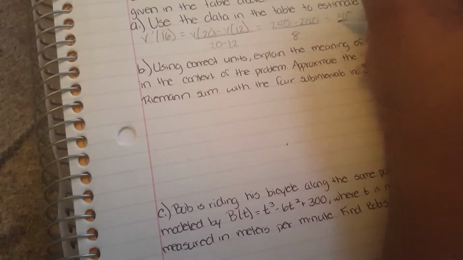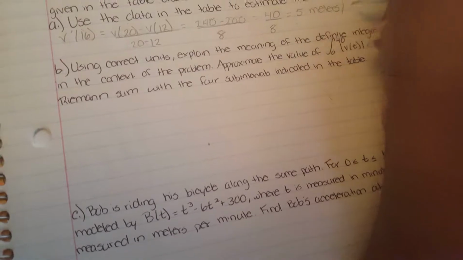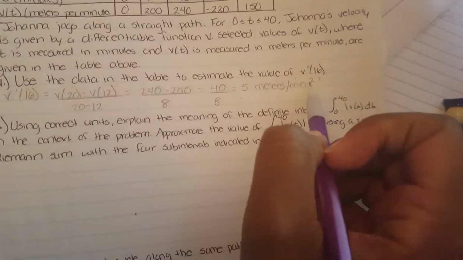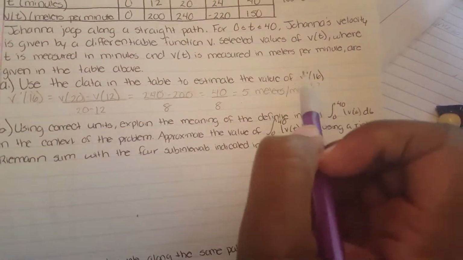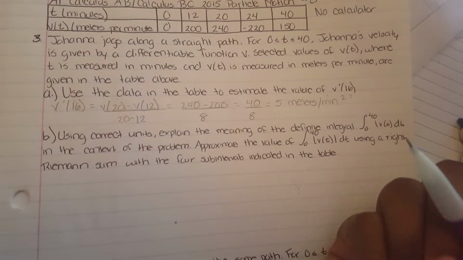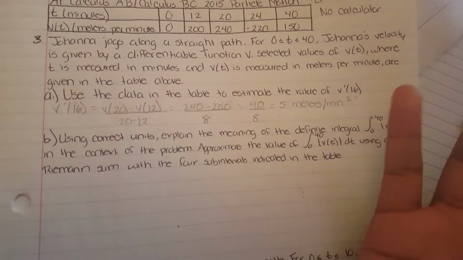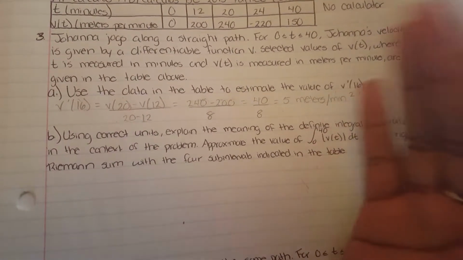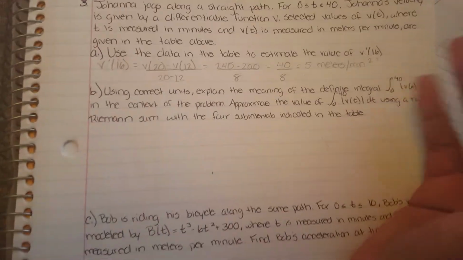So this will equal 40 over 8, which will be 5 meters per minute squared. The reason why the units are squared is because the problem is asking for acceleration. So therefore this would be the acceleration, v prime of 16.